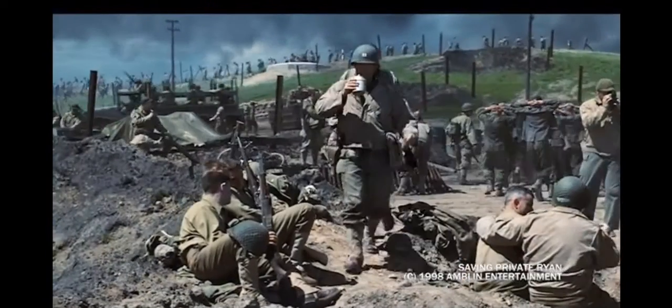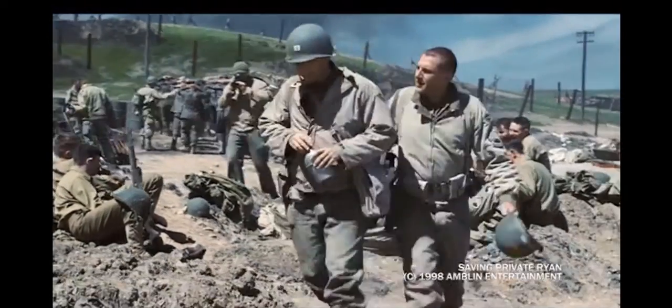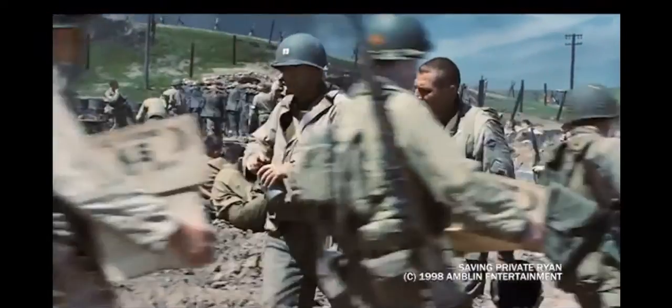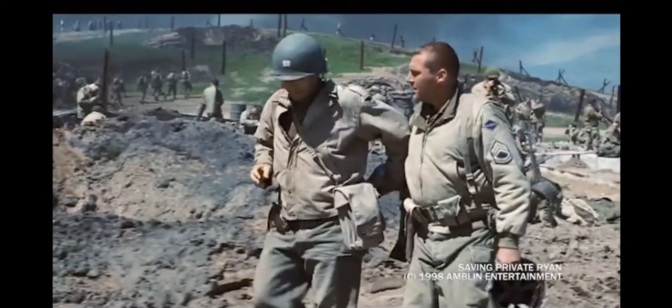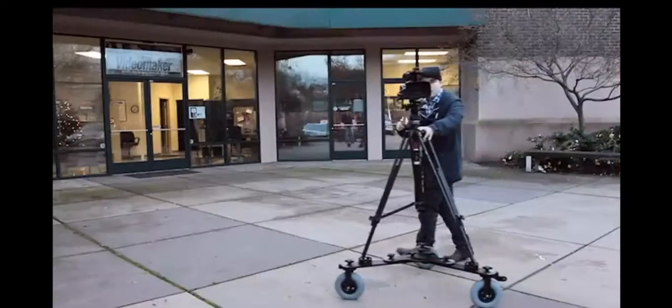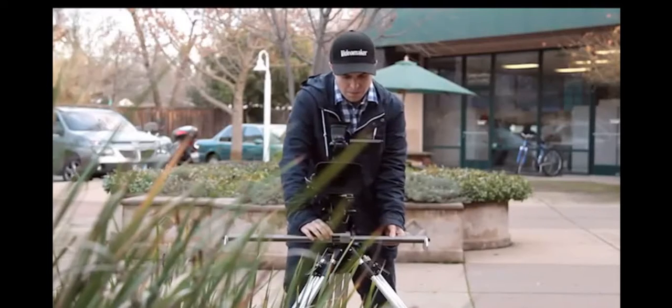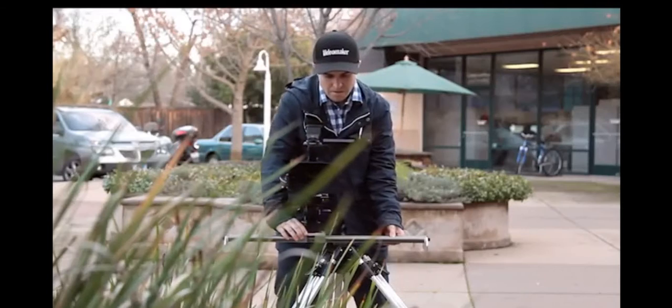Other movies such as Saving Private Ryan use this movement to follow characters as they move away from the camera and to reveal elements in the foreground that help you gain insight into the story. Dolly moves are most often performed using either a wheel dolly, a track dolly, or a sliding dolly, depending on the size of the set and the amount of equipment being used.